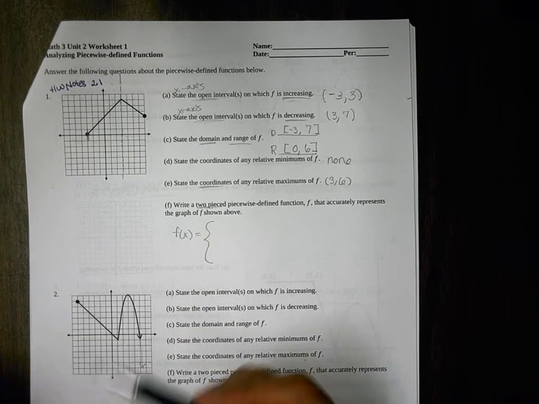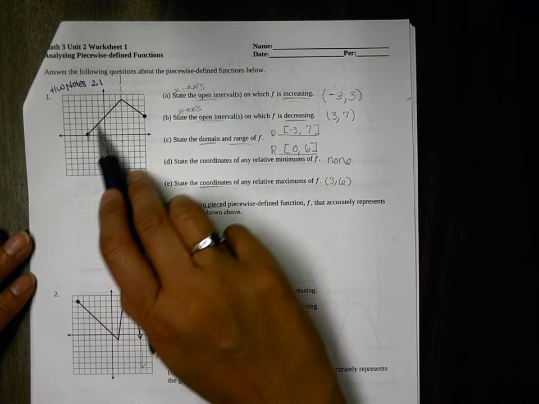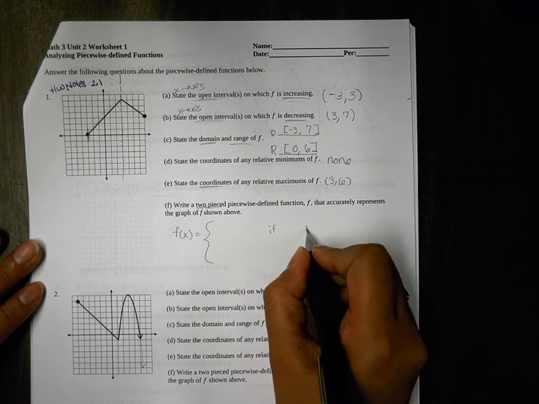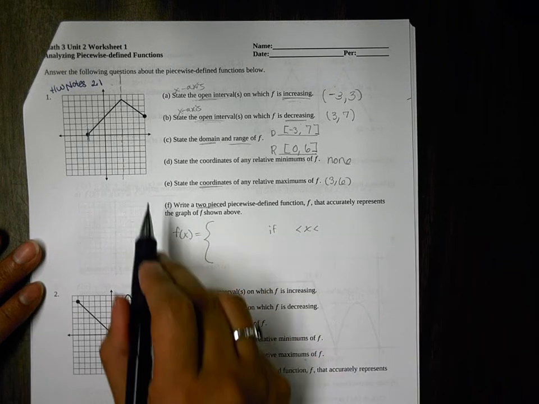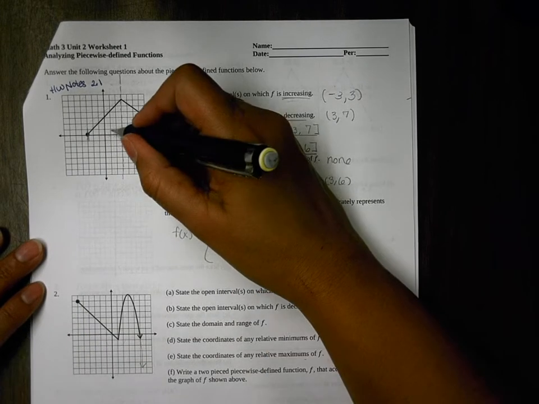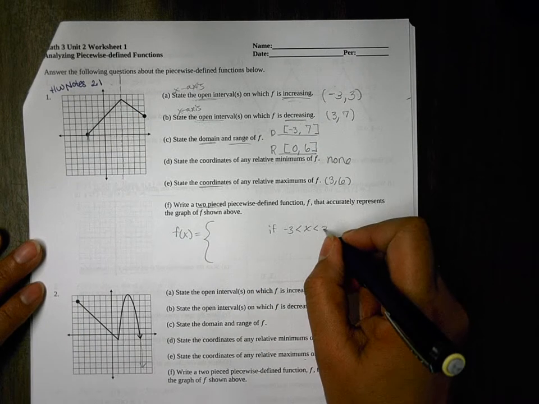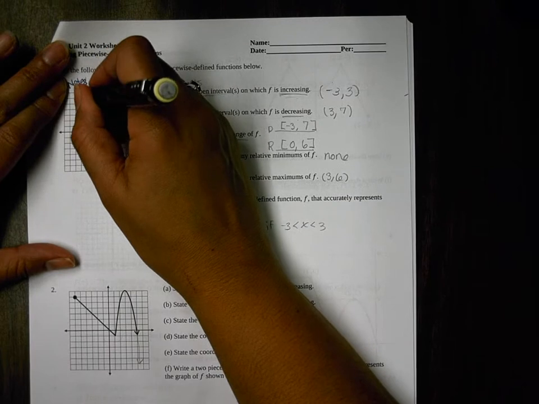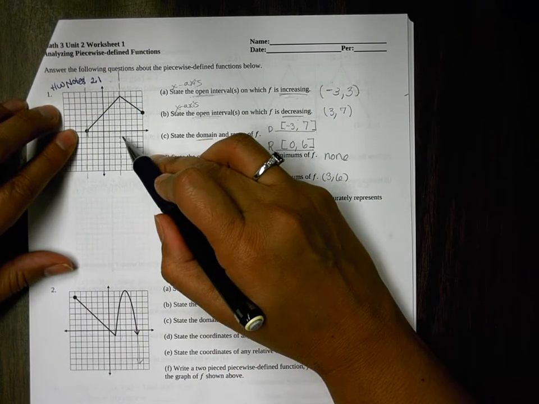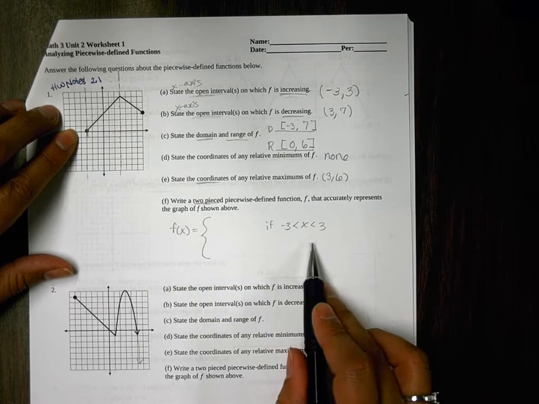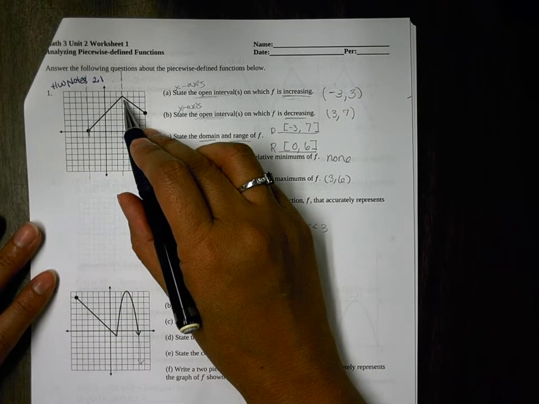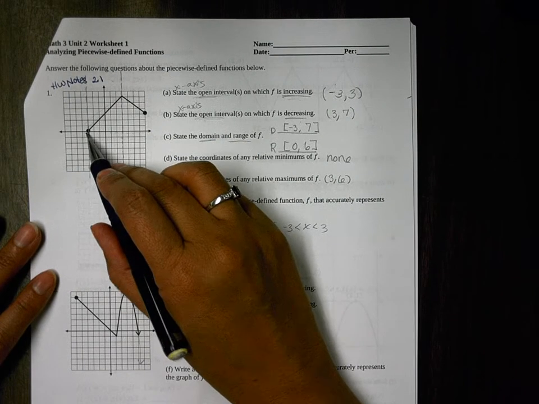Again, I like to read from left to right, so I'm going to use this graph first, and I know it's going to be if x is in between what two numbers? Negative 3 and positive 3. Because I want to find the graph of this line right here between negative 3 and positive 3. Okay, so what is the function? It's a line. I am going to use that point as my start point.